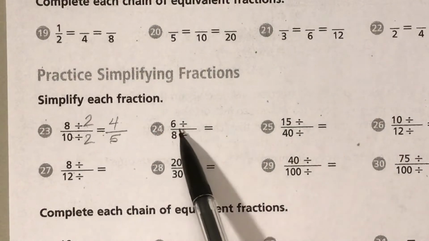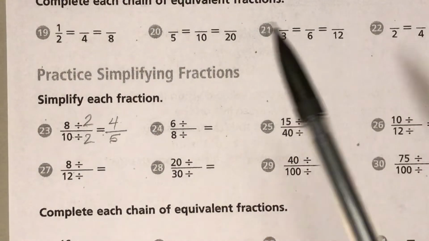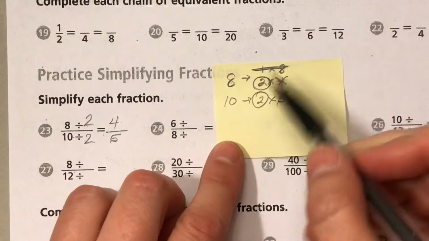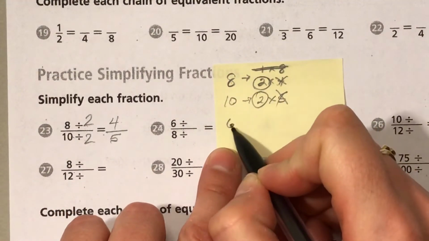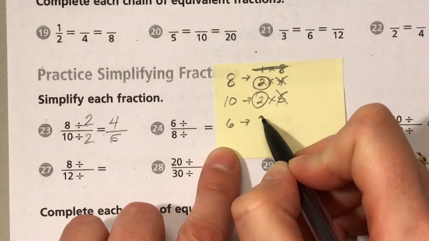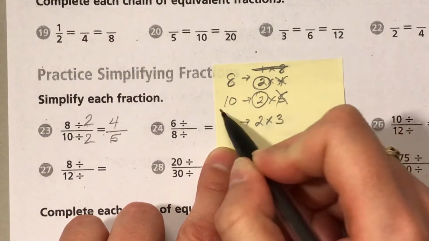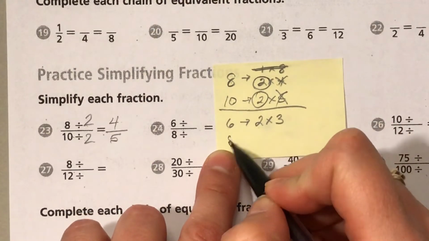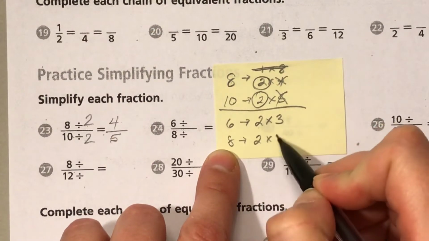Now give a try to this one. Think about the fact families that are 6 and the fact family that is 8. We have 6 is 2 times 3. 8, 2 times 4.